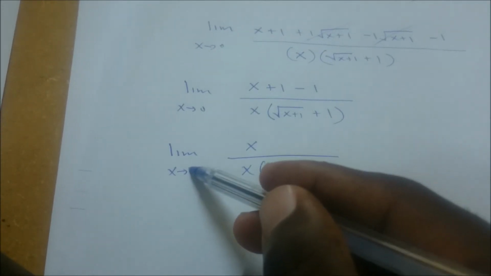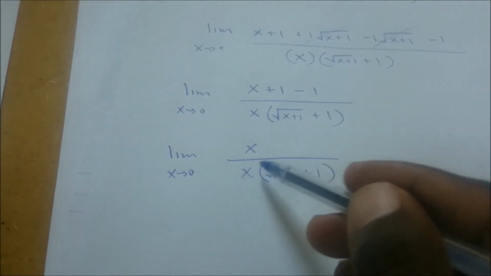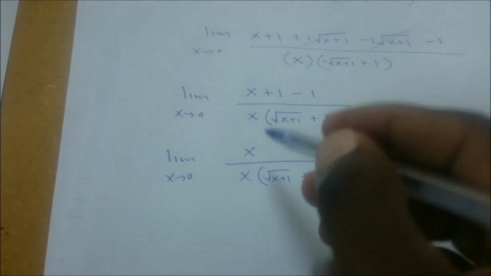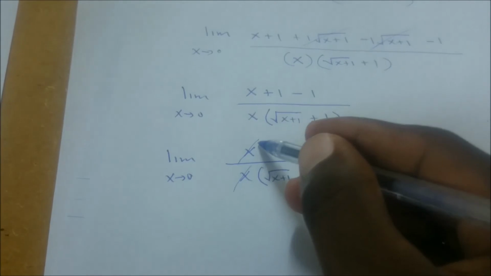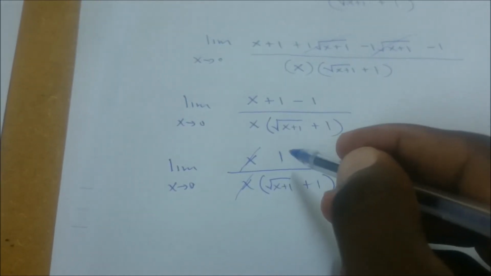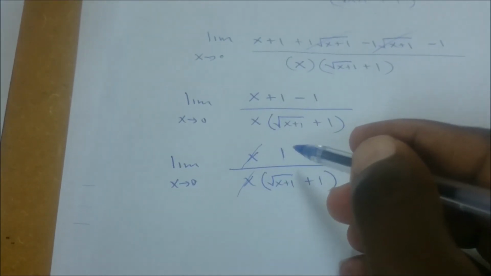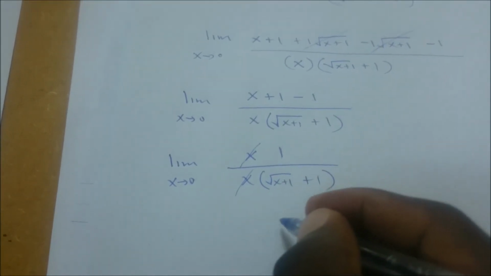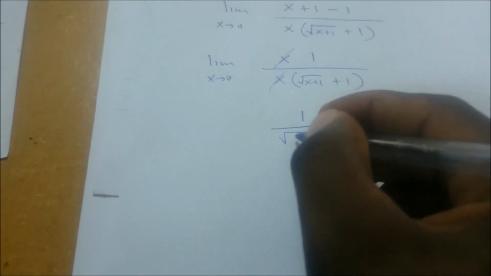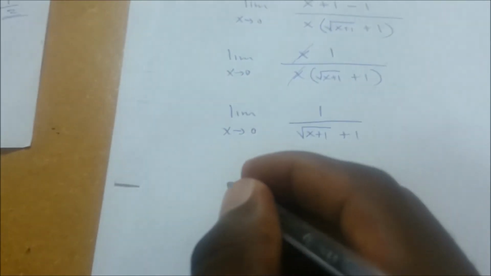Now you can check. I can't factorize further here, so I can substitute. I'm going to do this and this. They are the same, so they'll cancel. If you cancel this one, you're going to remain with 1 there. So we're going to remain with 1 over the root of x plus 1 plus 1.